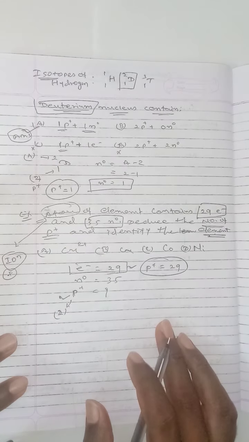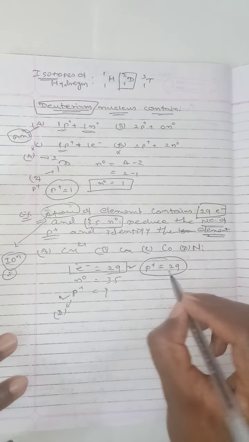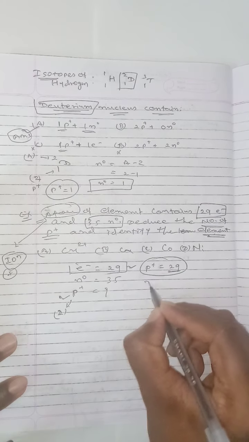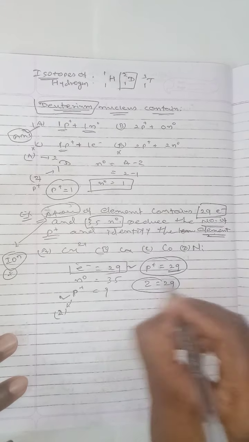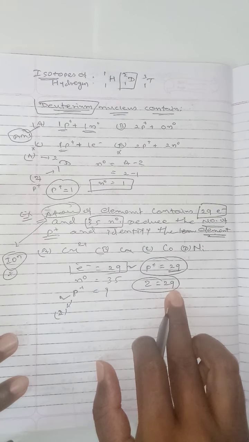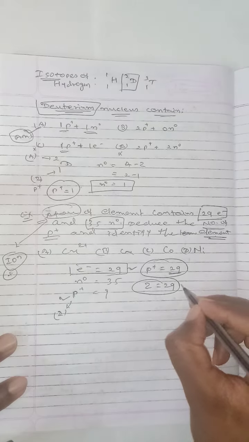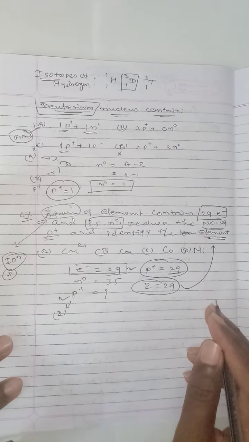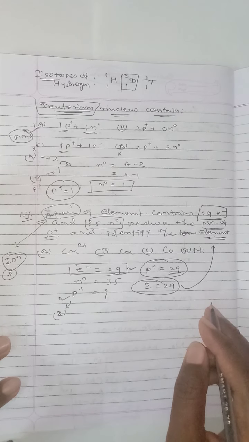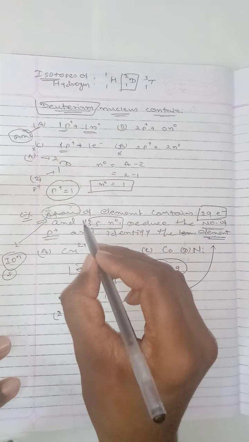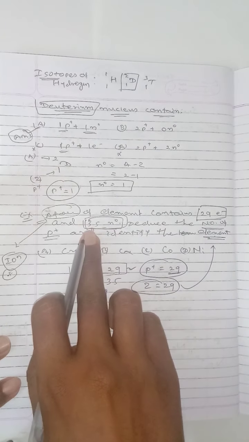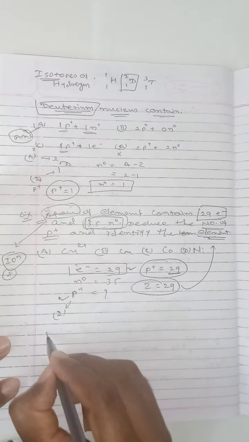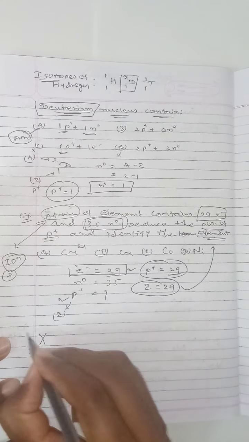Now this 29 represents the atomic number. So our atomic number is 29, that represents the copper element Cu. Okay, now we have another data, 35, because to identify the element, we need X, Z and A.